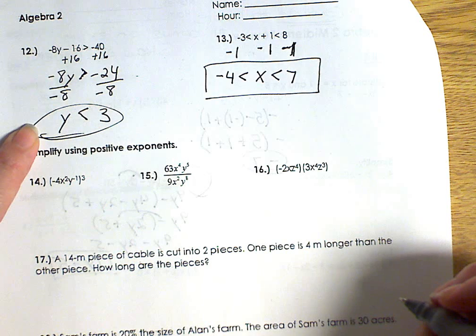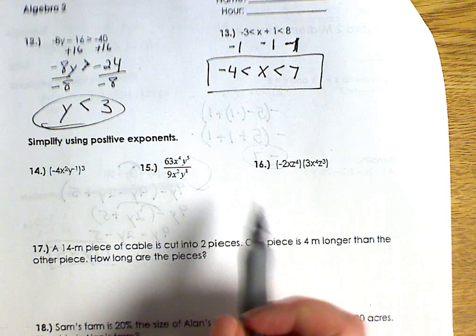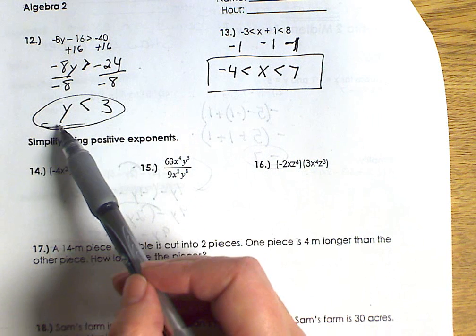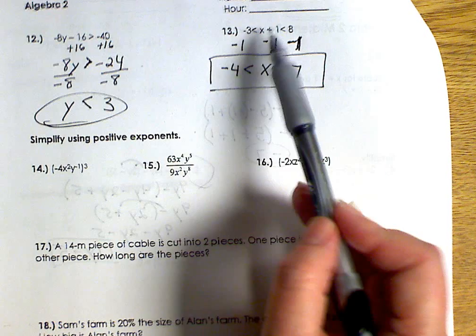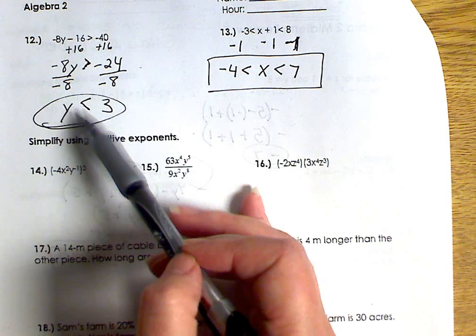On number 12, do I what? Okay, time out, guys. I can't hear his question. On number 12, this? No, because there's no other, see how this has 2 of them? It has to keep 2. This only has 1, so it's only going to have 1.